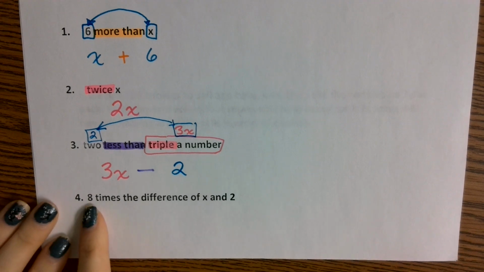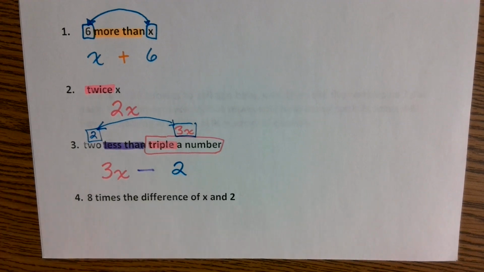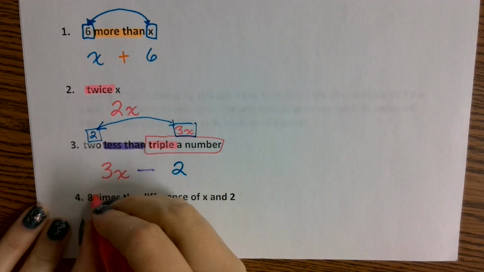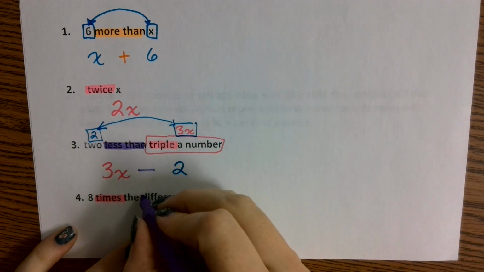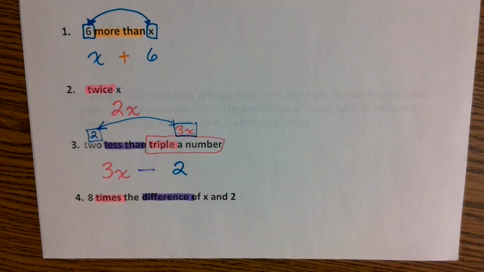All right, 8 times the difference of x and 2. Operations. Multiplication and subtraction, right? We've got times and we've got difference. Now, the fact that it says difference, I need to also understand that that is one of my parenthesis words.